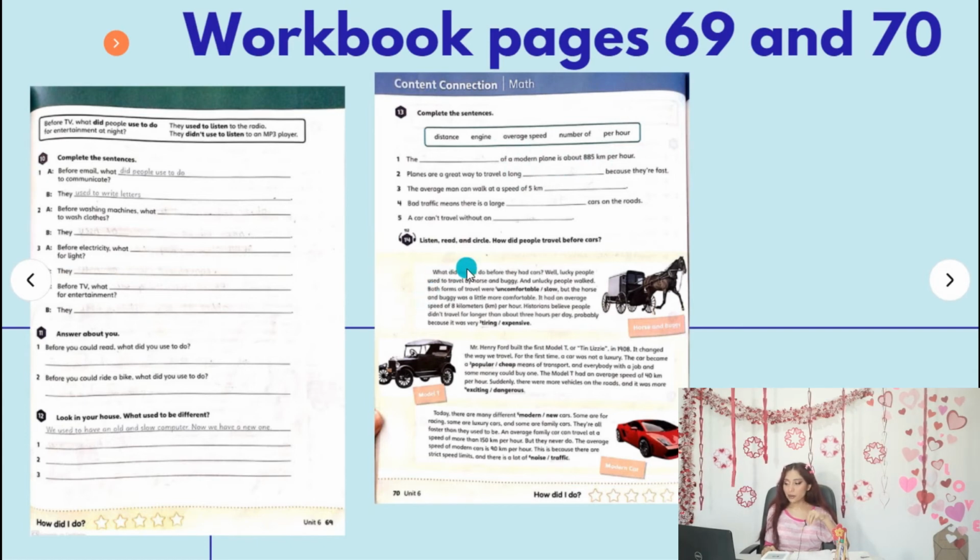Listen, read, and circle. How did people travel before cars? This is a reading, and they are giving you different options and you need to circle one of those. Okay, so uncomfortable or slow, tiring or expensive. Here we have popular, cheap, exciting, dangerous, noise, traffic. Oh, I skipped modern and new. Okay, sorry, but my throat is killing me. I'm really tired. But now I'm going to play the audio, so let's listen to it.